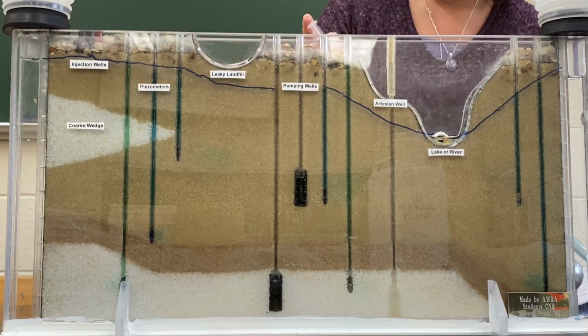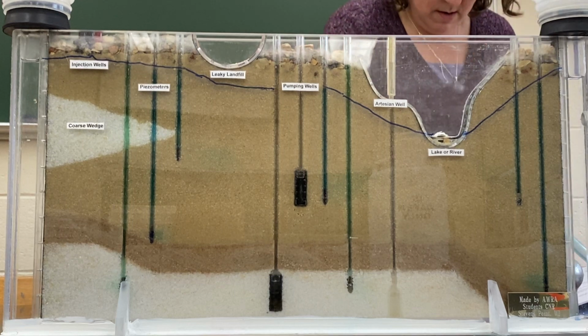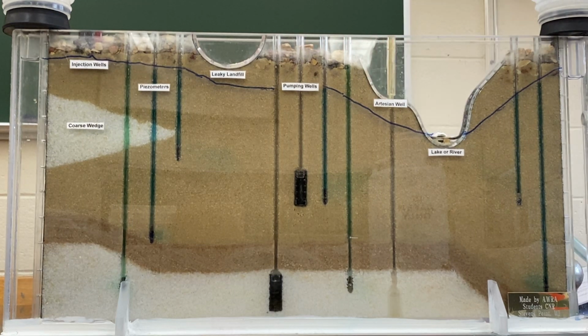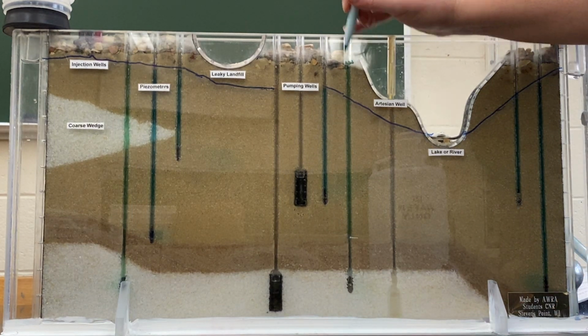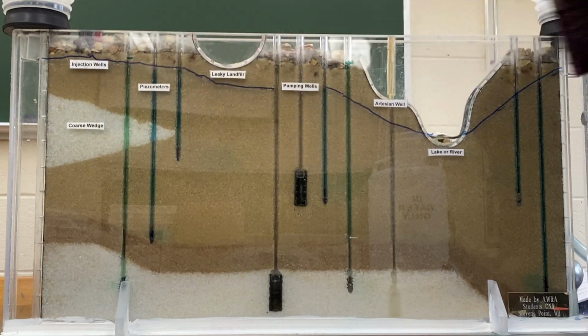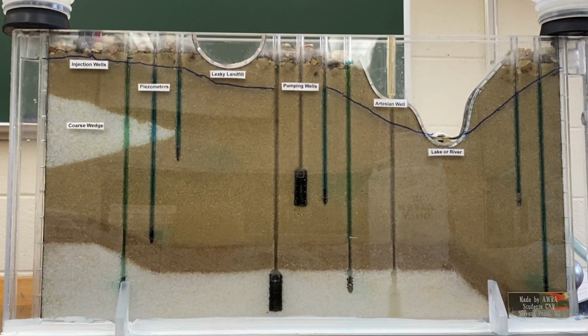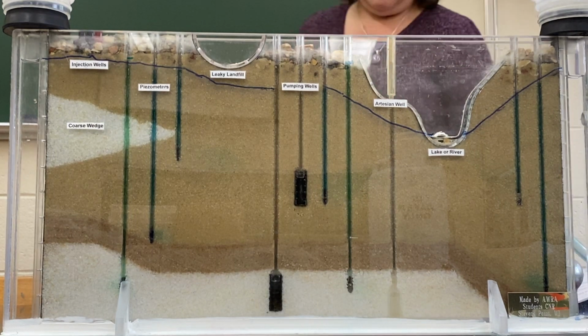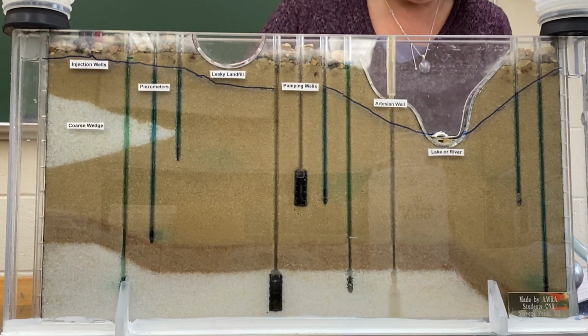Now, if you're looking at the green wells, you should notice that they are much higher. Here's the top of the green wells. They're higher than the blue wells. So what does that mean about hydraulic head? About the flow of groundwater there? Is it moving up or down?